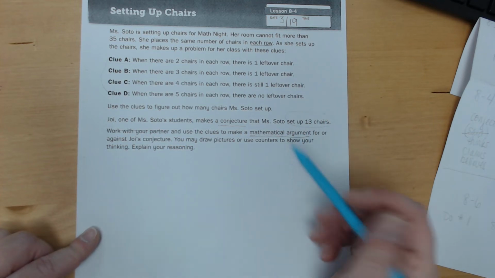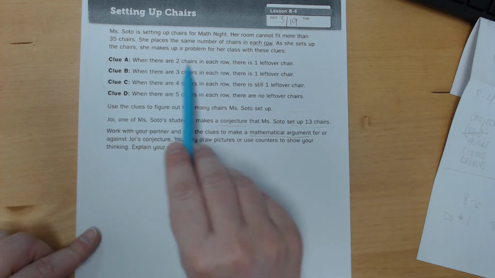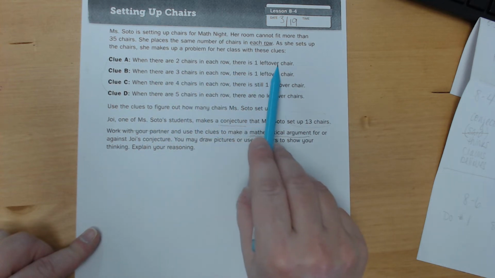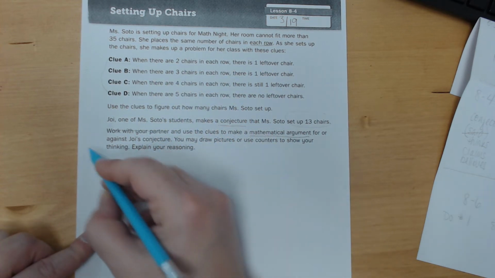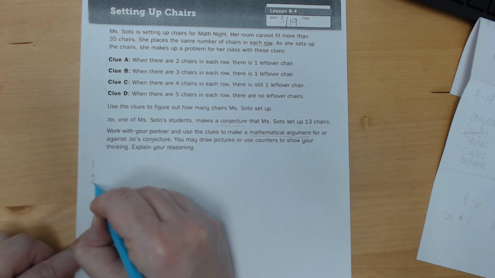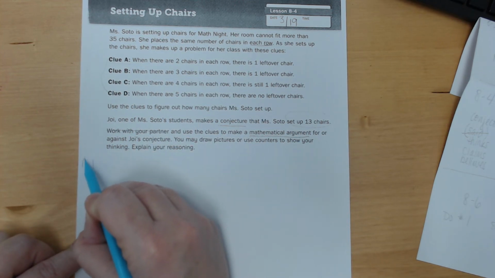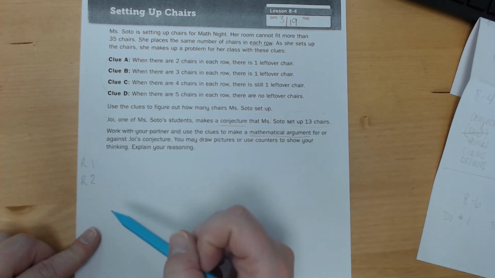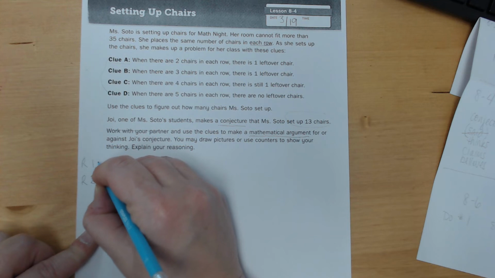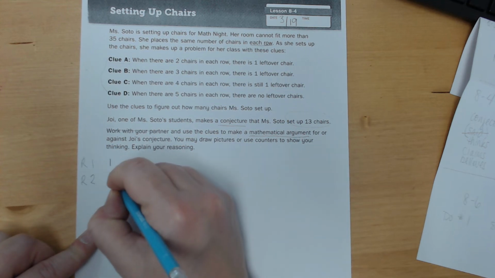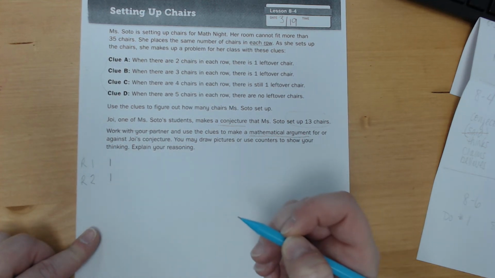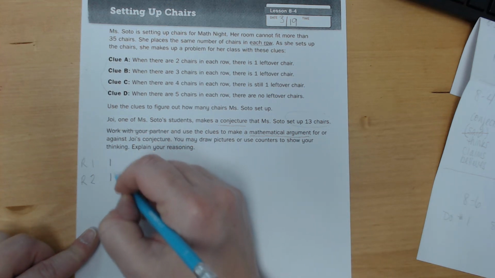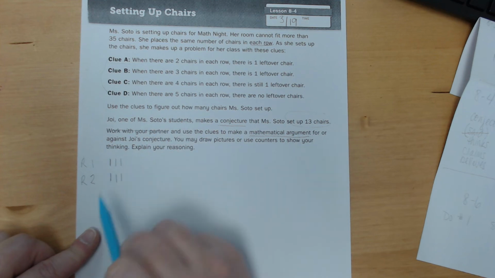So clue A says when there are 2 chairs in each row, there is 1 leftover chair. So right down here, I'm going to start making my 2 rows. So here's row 1, here's row 2. And we know that she's putting the same number of chairs in each row. So if she puts 1 chair in the first row, she has to put 1 chair in the second row. She can go back and forth doing this. If she puts 1 in one row, she has to put 1 in the other row.